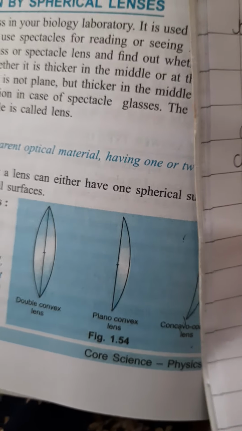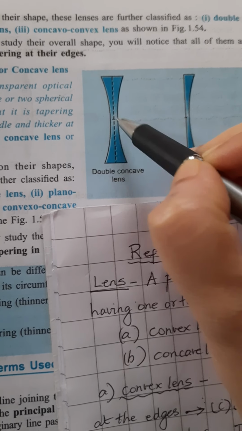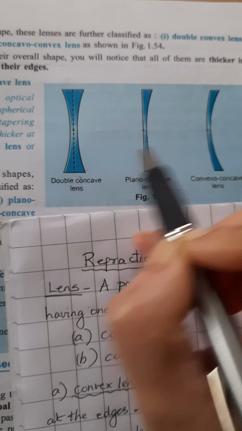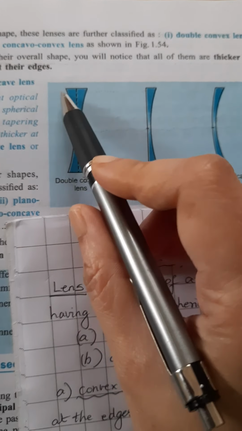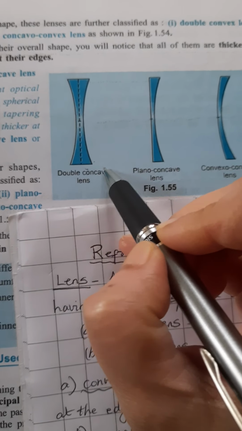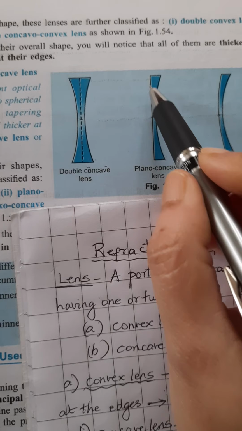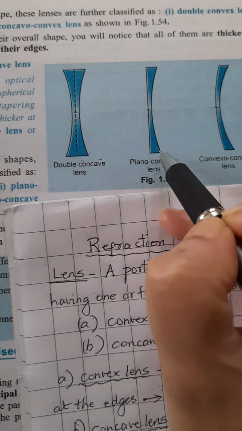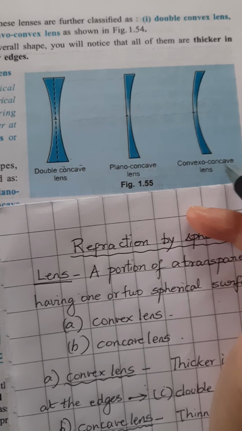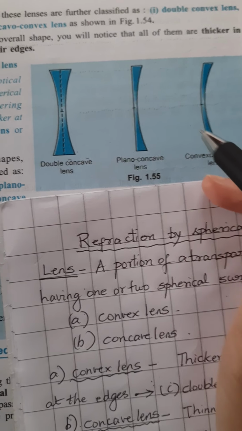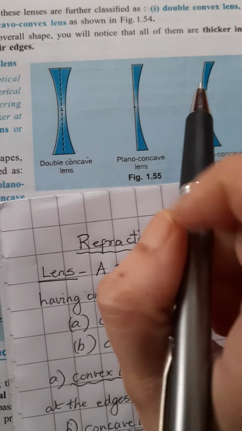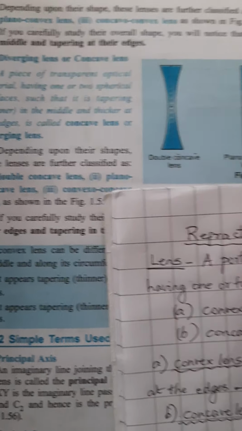The concave lens is the lens which is thinner in the middle and thicker at the edges. Again, in the concave lens, there are three kinds of lenses. Double concave lens, where both the sides are concave. This is a plano-concave lens, where one side is plane and the other side is concave. Then we have the convexo-concave lens. One side is convex, bulging, and the other side is concave, like a cave. These are the three kinds of lenses.